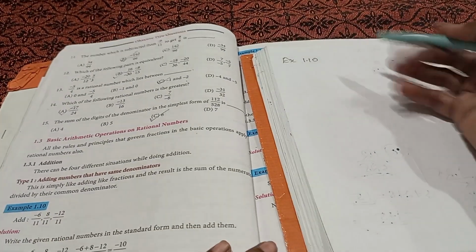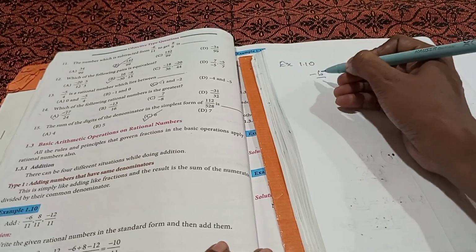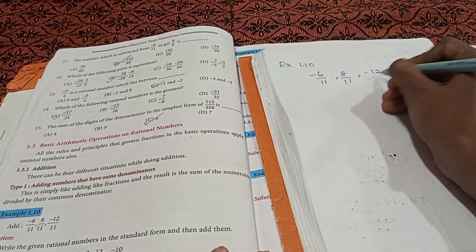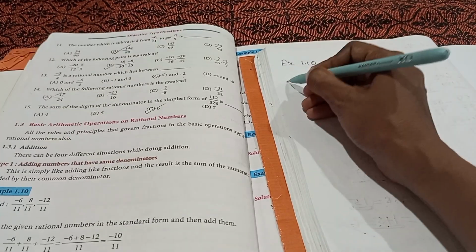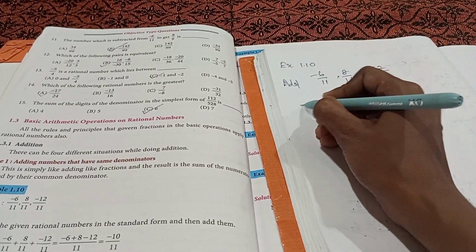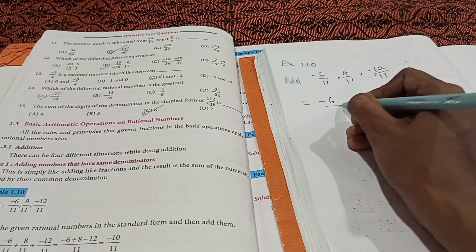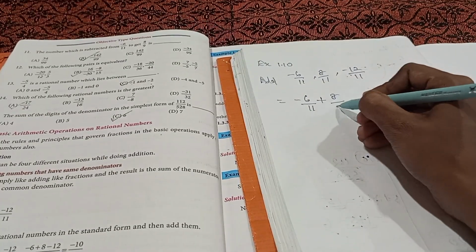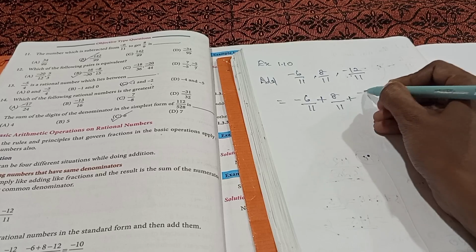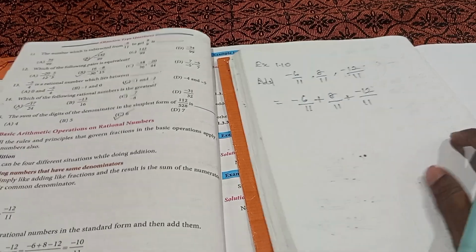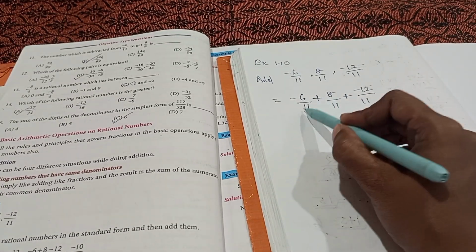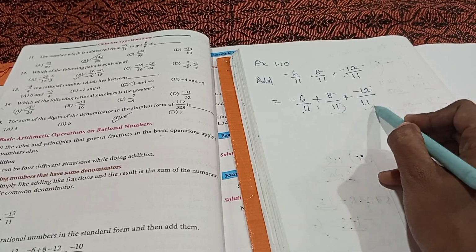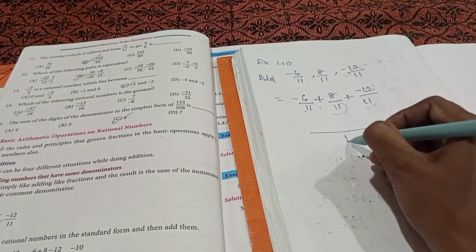Okay. So first one is minus 6 by 11, 8 by 11 and minus 12 by 11. So this is add. So it is minus 6 by 11, addition 8 by 11, addition minus 12 by 11. Now you see here the denominators. Always you have to see the denominators. Denominators are same, so we can write 11 here.